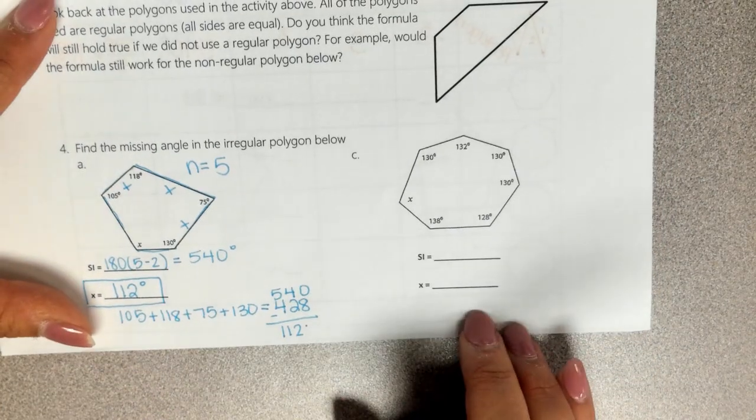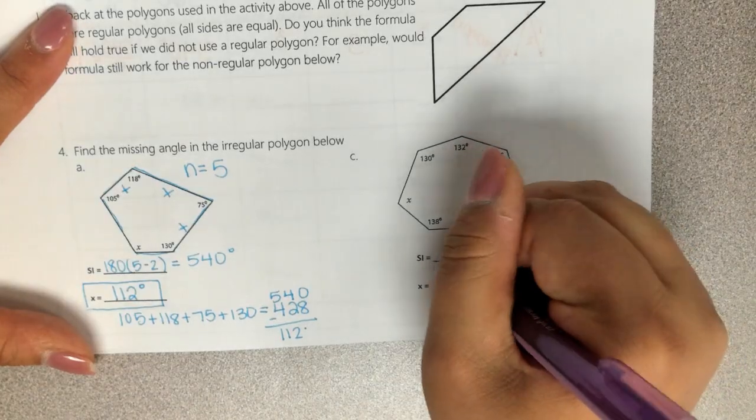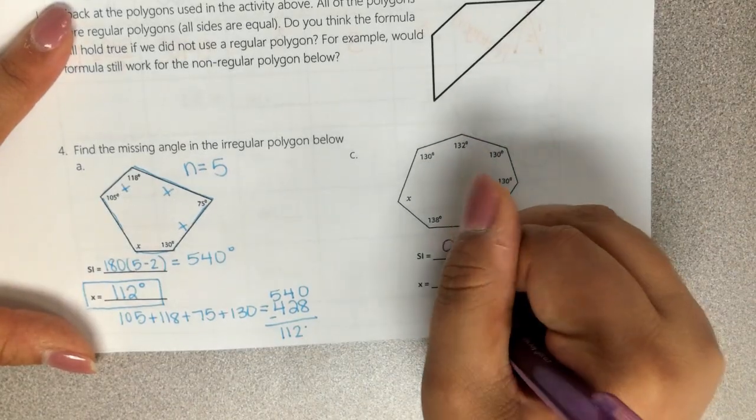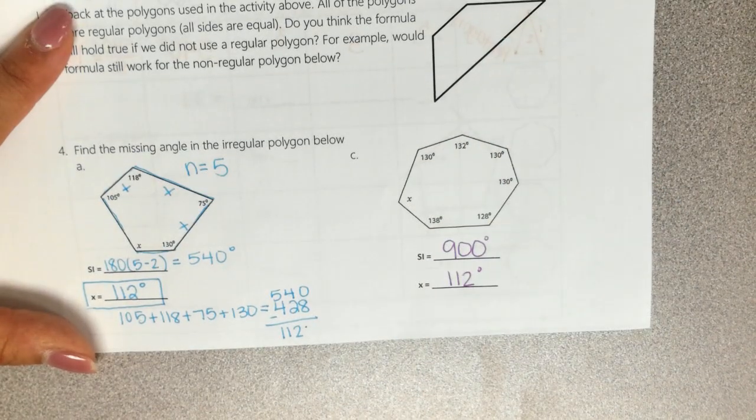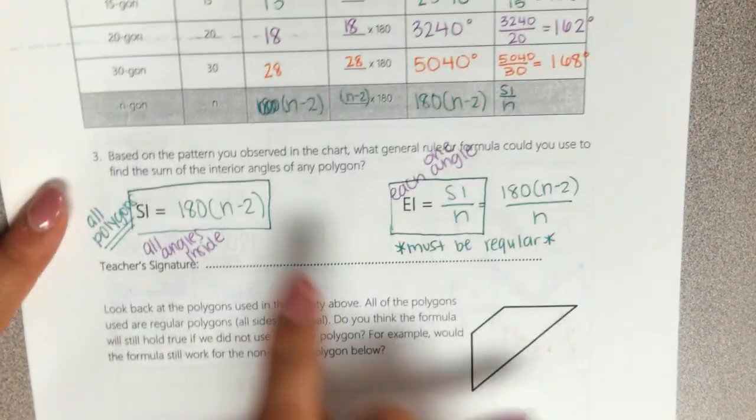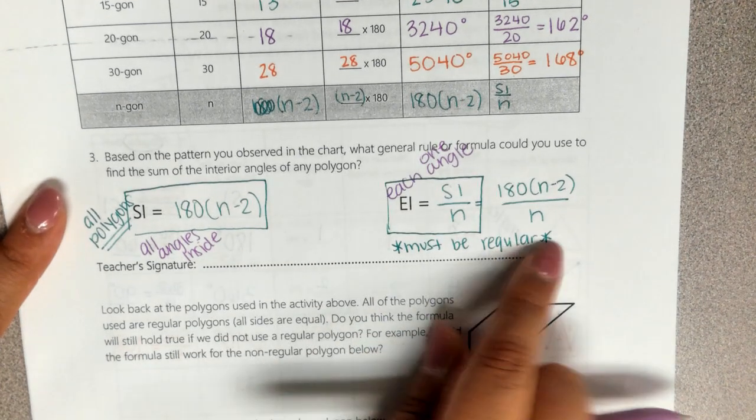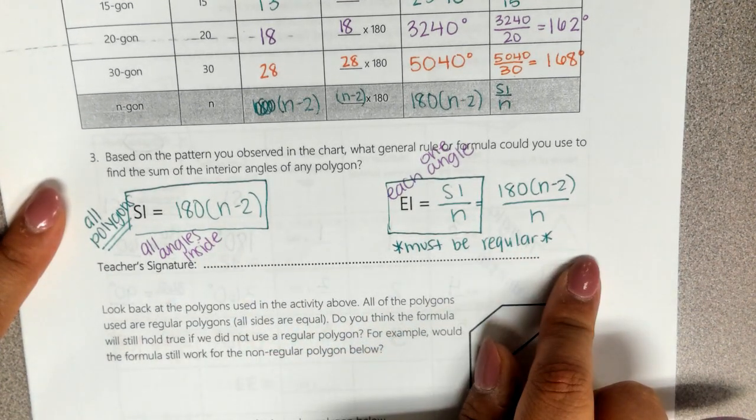Did I give you the answers to the problems that we did on the bottom? I know y'all did that. We did this one together. Did I give you this answer here? Okay, y'all should have gotten 900 for SI and 112 degrees for X. Is that what y'all got? Yeah. Okay. Joey, did you get these 2 formulas? That's what's important right here. As long as you have those, you're good.